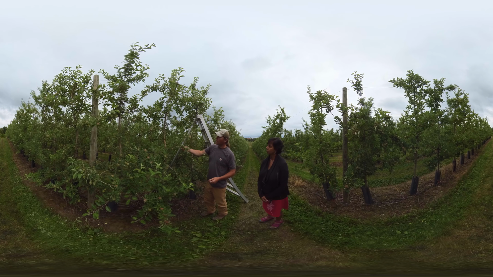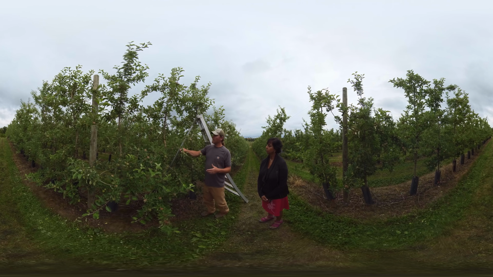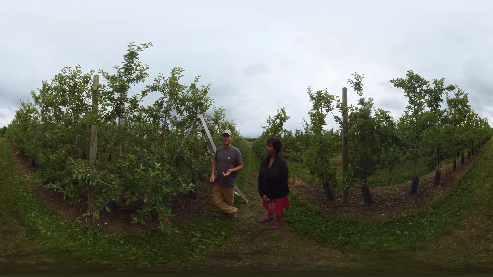And so that's a simple, easy, inexpensive way to thin fruit, and that's why it's the preferred method for thinning. The expense of hand labor to do that thinning would be far greater.